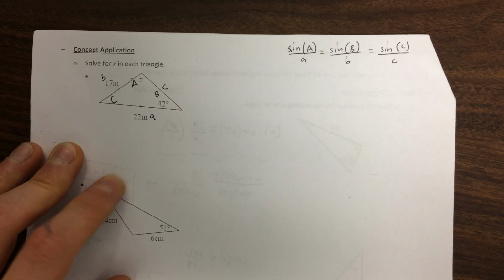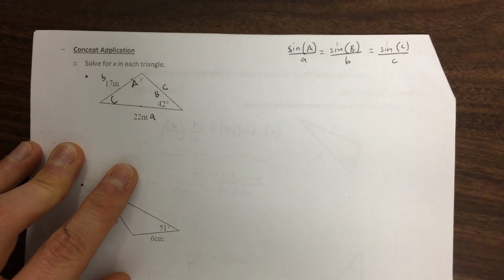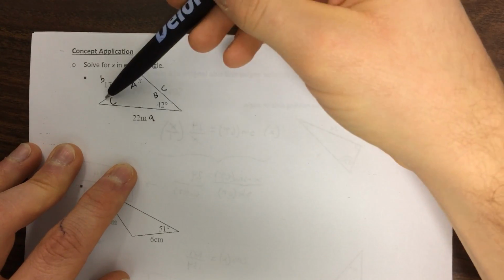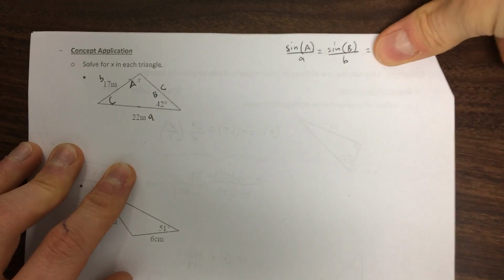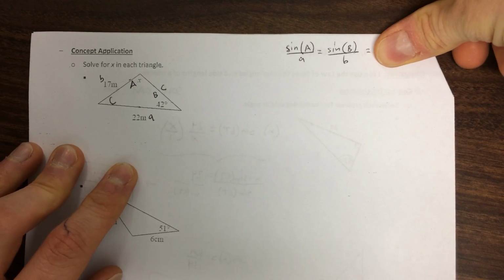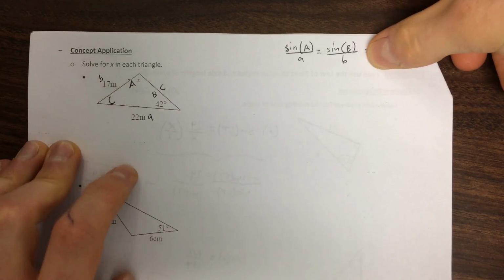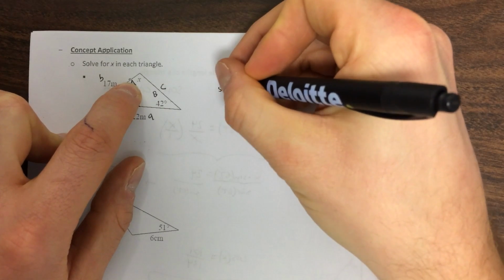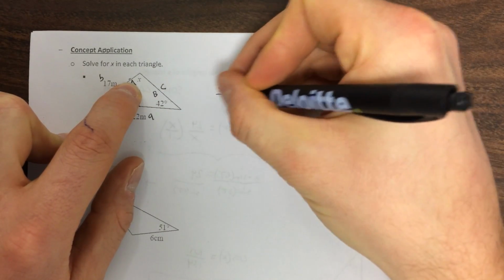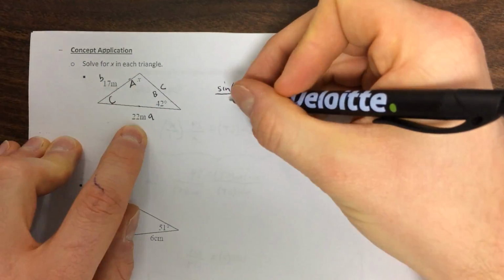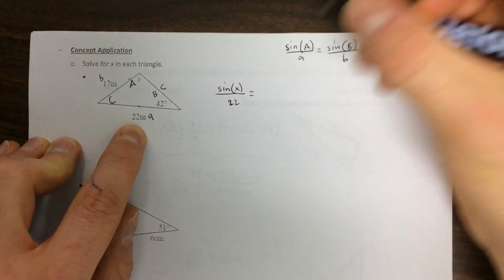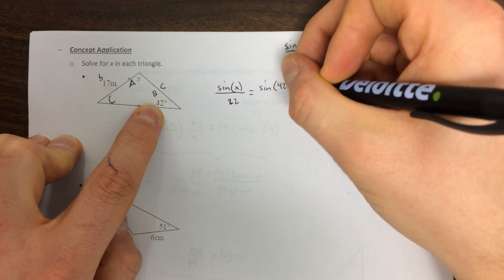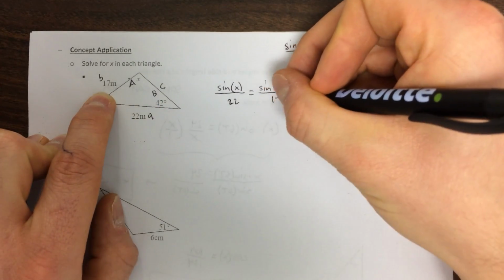Now we can set up an equation, and we need to be careful how we set it up. Because we're trying to find big A, we're given little a. We don't know any information about C, so we can ignore that piece of our law of sines and just use the A's and the B's. Sine of A, well A is x, so sine of x over 22, because little a is 22, equals sine of 42 degrees over 17.